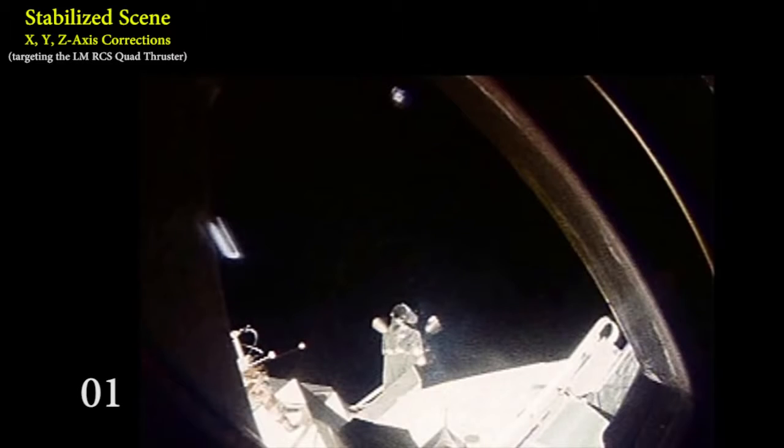In addition to those playback speed issues, these 11 frames of stop motion film also clearly suffer from significant camera movement between each exposure. However, this segment of footage does provide us with a known stationary object within the field of view. One of the RCS quad thrusters on the lunar module is visible outside the window in all 11 frames of this sequence. So using that RCS quad thruster as our target object, we can stabilize this short sequence and effectively cancel out that camera shake. In the now stabilized version of this scene, the RCS quad thruster has been specifically targeted so that it now remains locked in place throughout the 11 frame sequence.